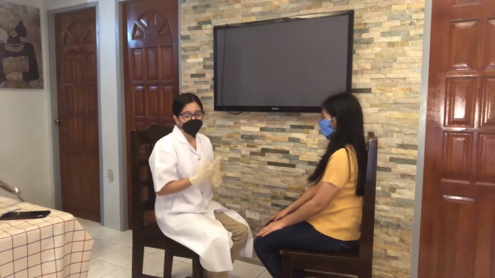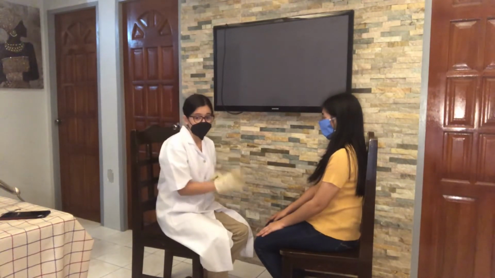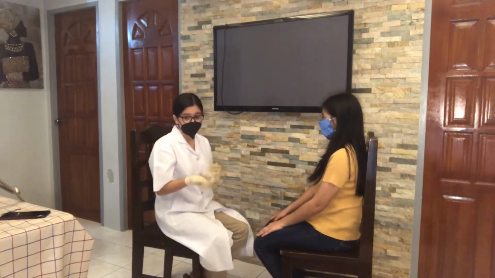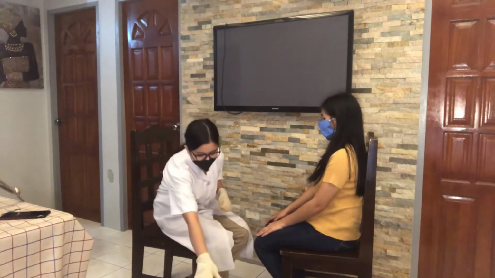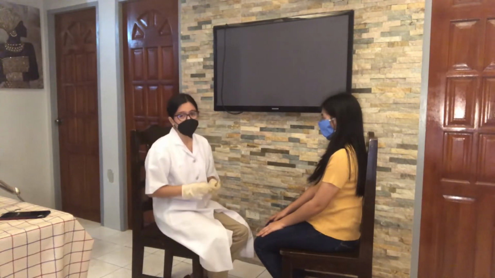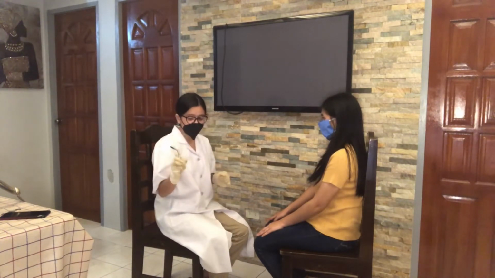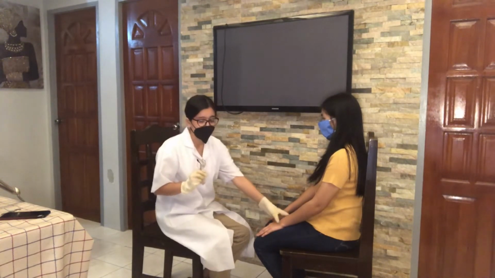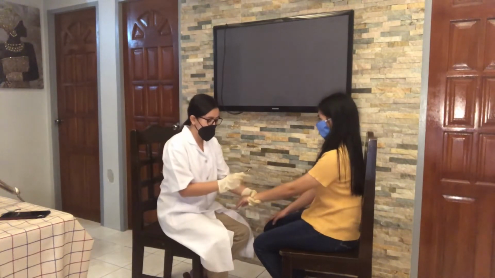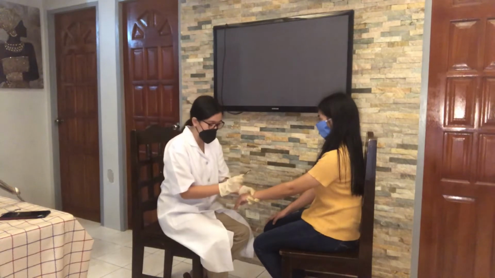Now, if there are any abnormalities that we have found on the patient's skin, such as skin lesions, we should use our magnifying glass to determine the type of lesion. Since I don't have any magnifying glass, I'll be using these glasses as an alternative. So using a magnifying glass helps us to visualize it even clearer or even properly.